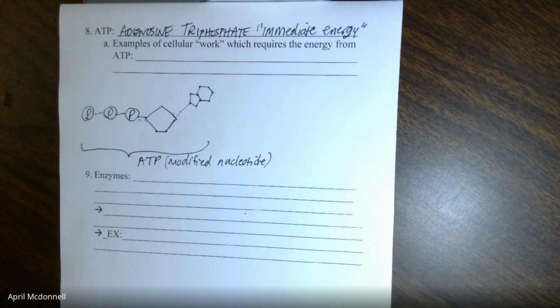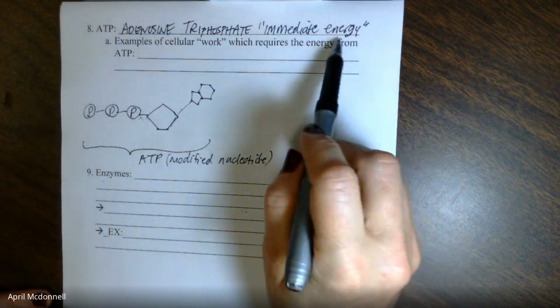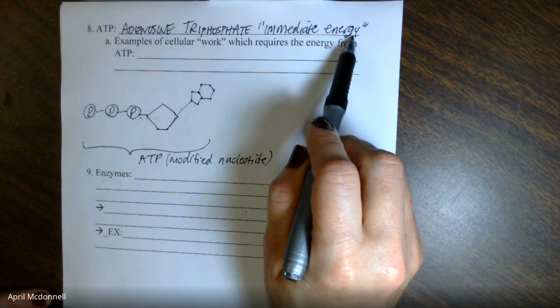The ATP molecule is going to be a modified nucleotide in structure. This is what ATP looks like. I know it looks a little complicated with this diagram, but ATP is actually a much simpler and smaller molecule compared to other molecules like proteins and DNA and lipids. And because the molecule is small, we can easily break it down to release the energy that's going to be available.